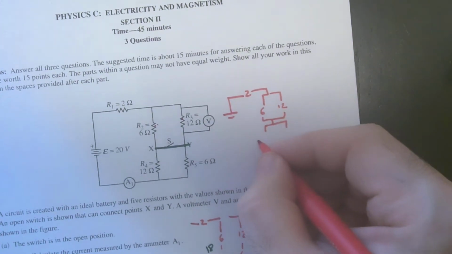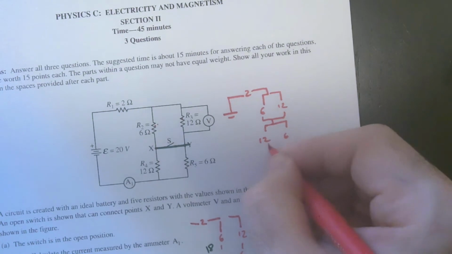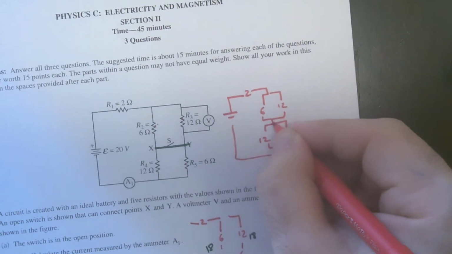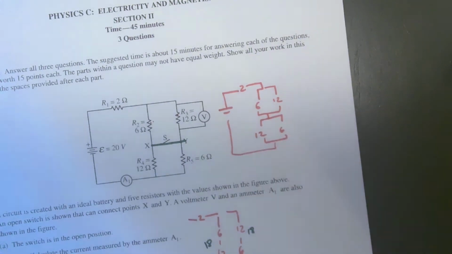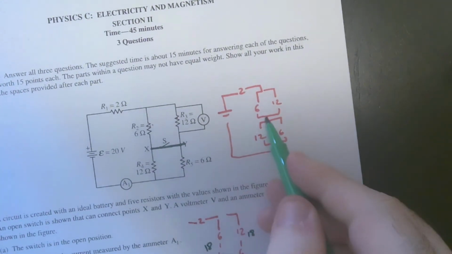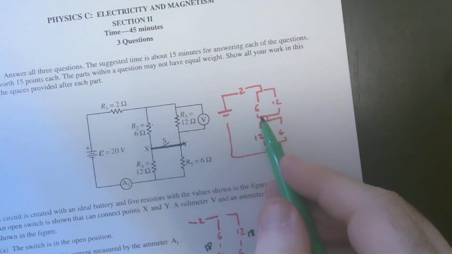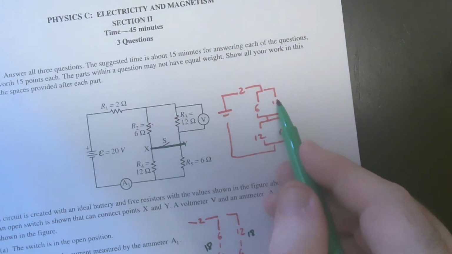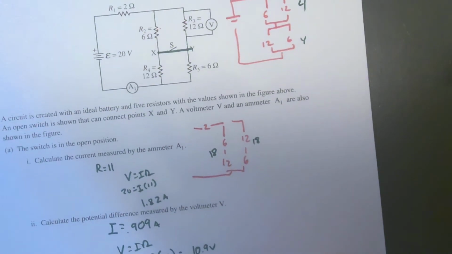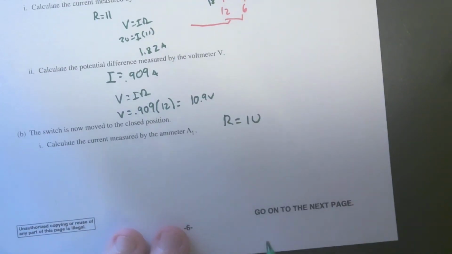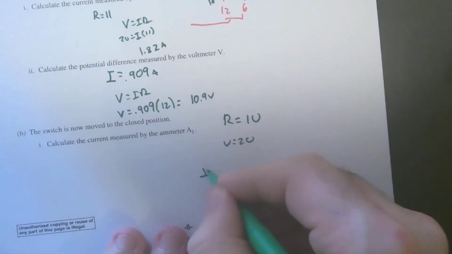This is a little easier way of making you think about it. This is kind of a switch right here. So we have a 6 and 12, and we have a 12 and 6. So let's find the resistance of this. 6 and 12, when you do that, you get 4, and you get 4 here. So I have 4, 8, 10. I got a resistance of 10. And the voltage is 20, so it means the current's going to be 2 amps. Life is good. And then it says calculate the potential difference now of voltmeter V.